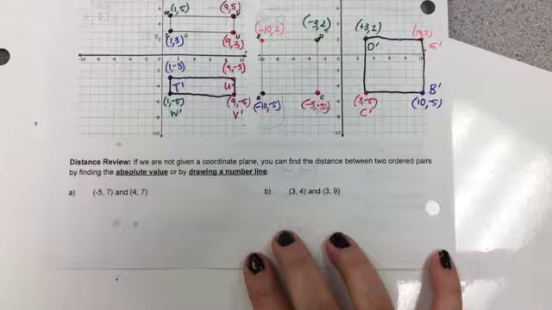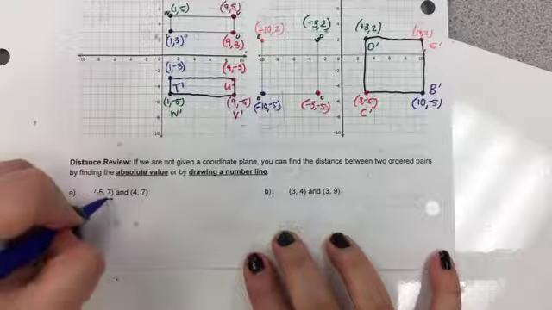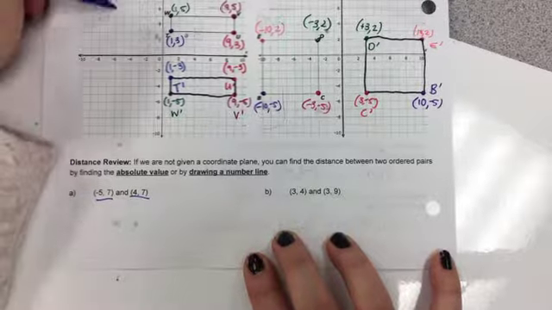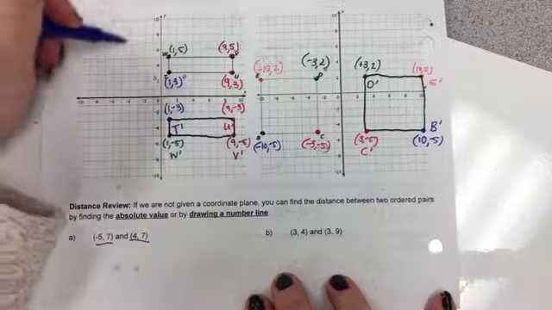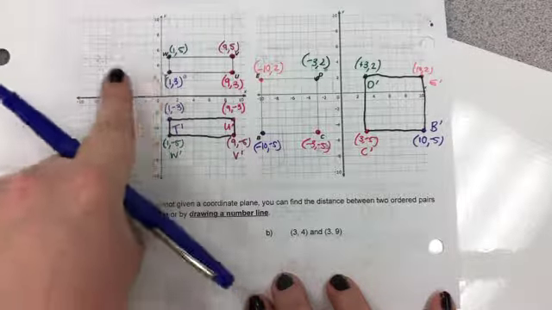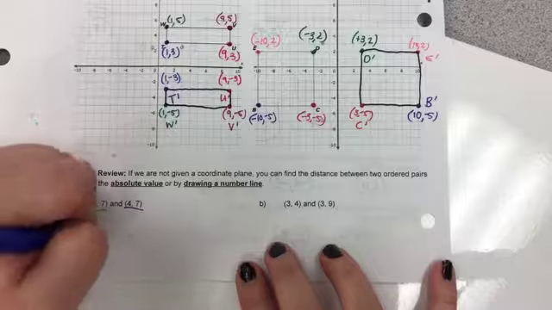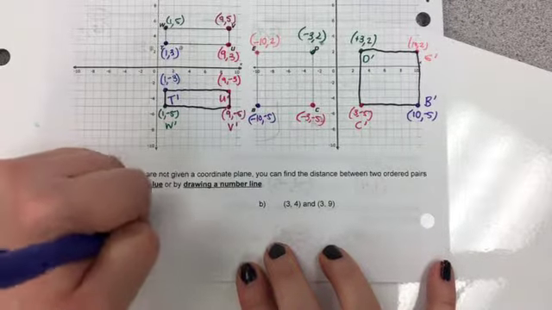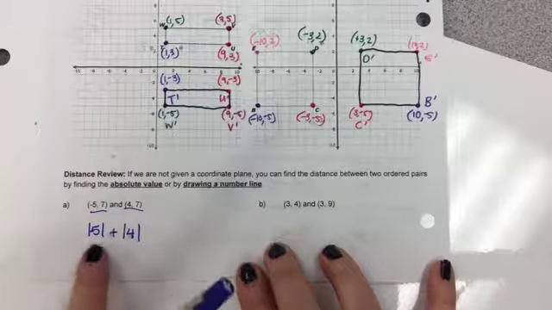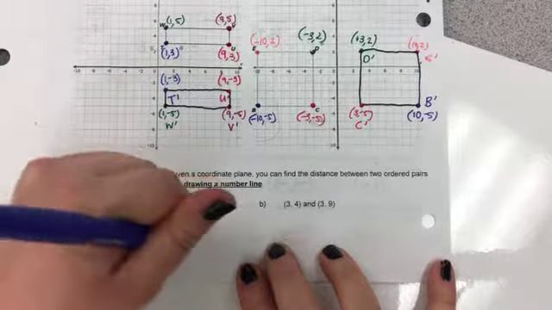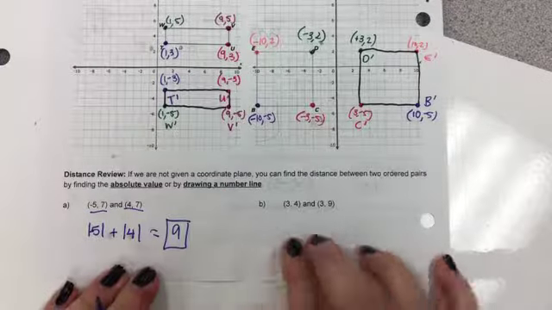So we went over this last week that if our points are in two different quadrants, which if you think -5, +7 would be up here in our second quadrant, and +4, +7 would be in our first quadrant, so those are going to be in two different quadrants. We can go ahead and just find the absolute value of -5 and add the absolute value of 4. Well, the absolute value of -5 is 5, plus 4 equals a distance of 9.